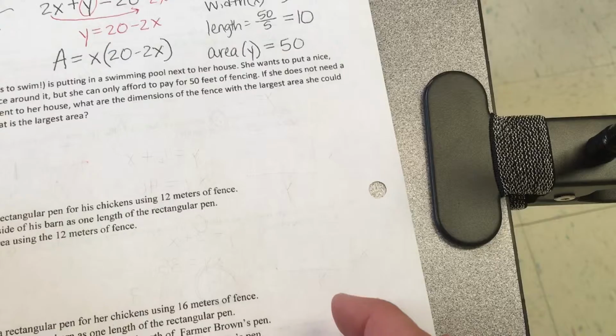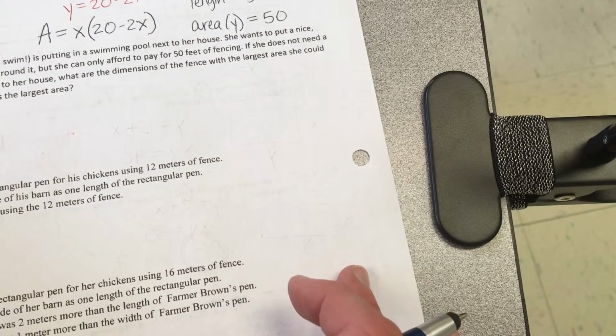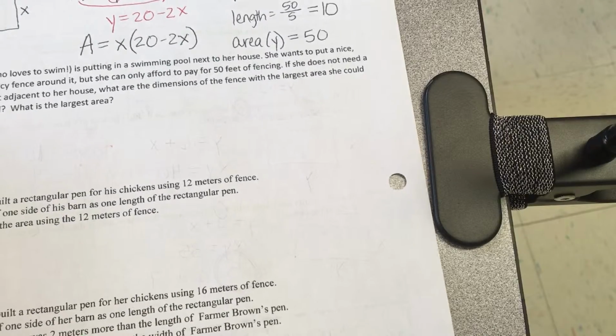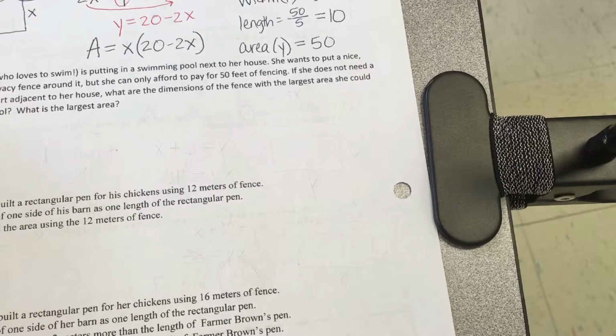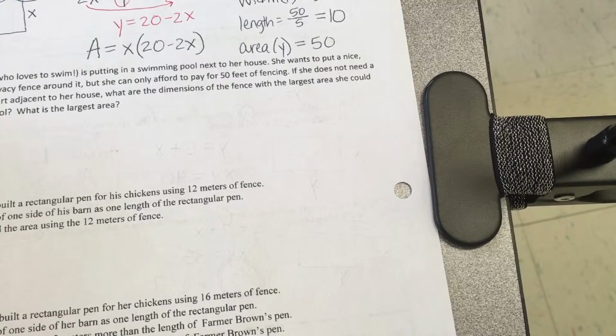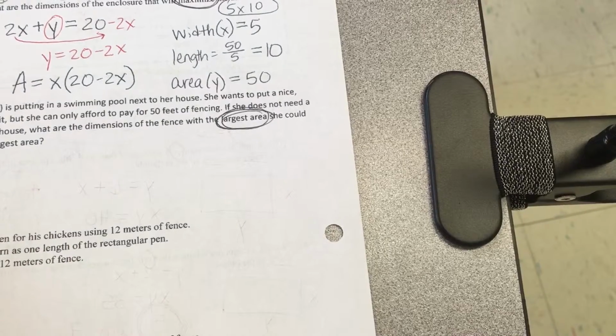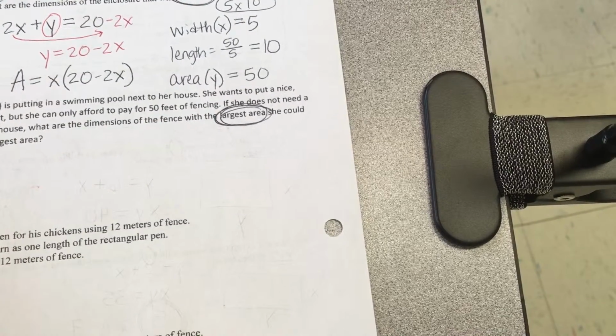Number 6, Mrs. Williams, who loves to swim, is putting a swimming pool next to her house. She wants to put a privacy fence around it, but she can only afford to pay for 50 feet of fencing. If she does not need a fence on the part adjacent to her house, what are the dimensions of the fence with the largest area she could have for her pool? What is the largest area?